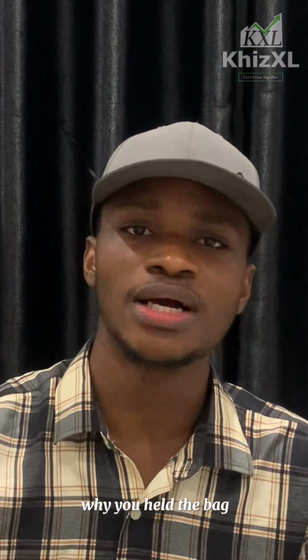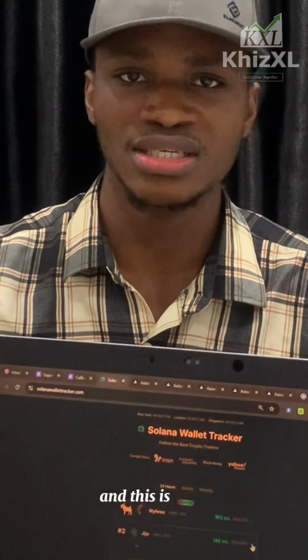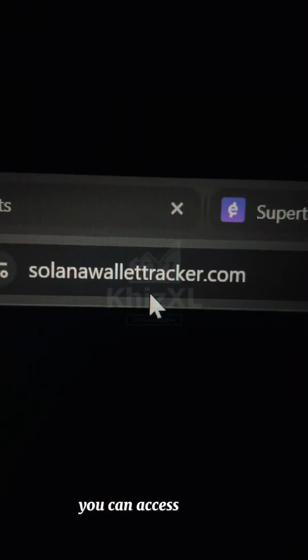Yo, what's up guys? If you've ever aped into a meme coin late and watched everyone print while you held the bag, this one's for you. I found something called Solana Wallet Tracker, and this is like a leaderboard for meme coin legends. Let's dive in. You can access the site from your PC browser or download the app from your Play Store or App Store.